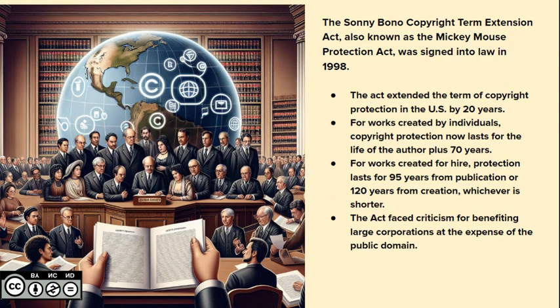Now let's discuss the Sonny Bono Copyright Term Extension Act, also known as the Mickey Mouse Protection Act. Signed into law in 1998, this act extended the term of copyright protection in the U.S. by 20 years. For works created by individuals, copyright now lasts for the life of the author plus 70 years.